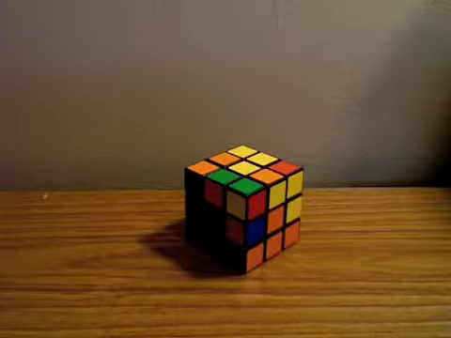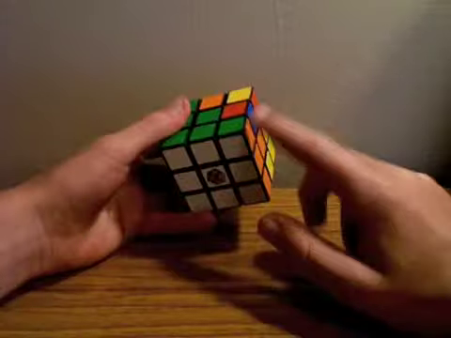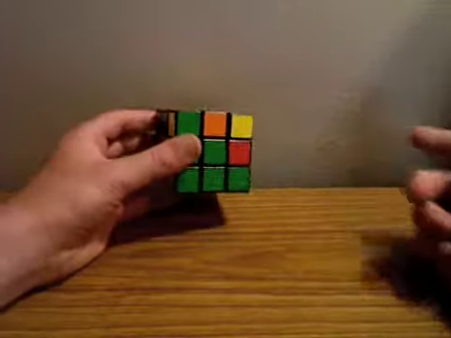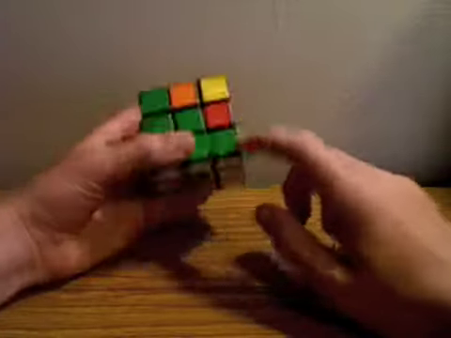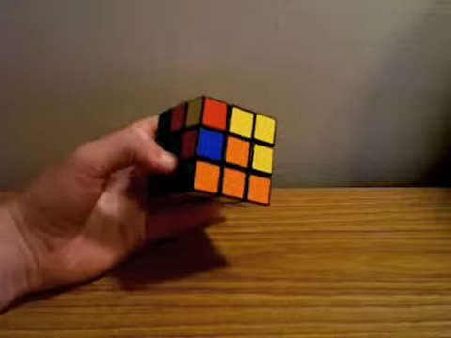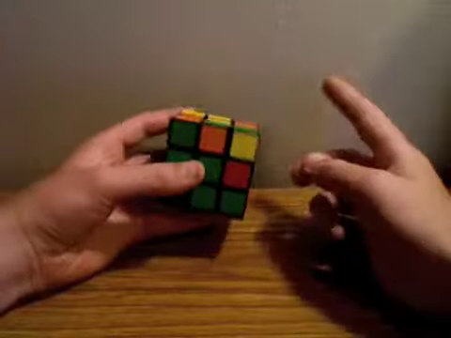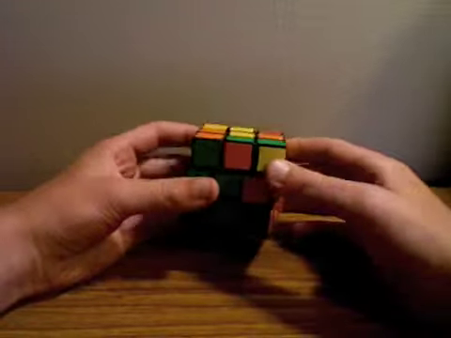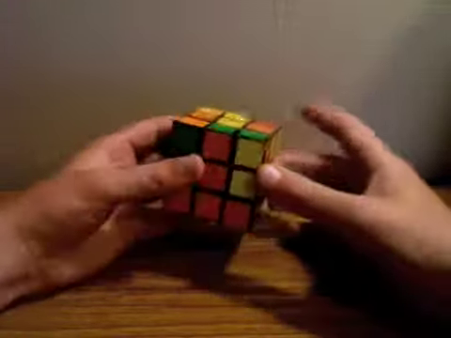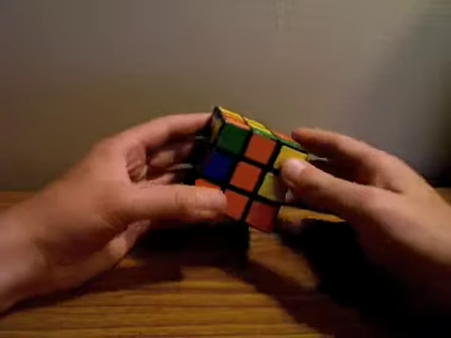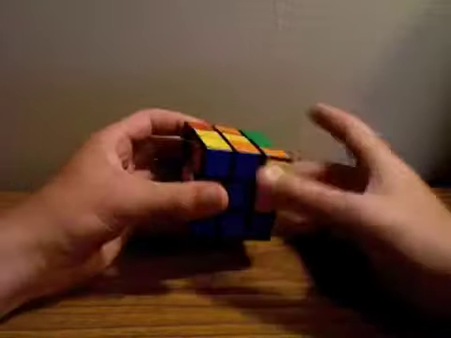Last video, we learned how to solve these bottom corners. The next step will be to solve these middle edges here. There are two algorithms for this step, and the algorithms are very similar to each other though. I will show you what the algorithms are later.